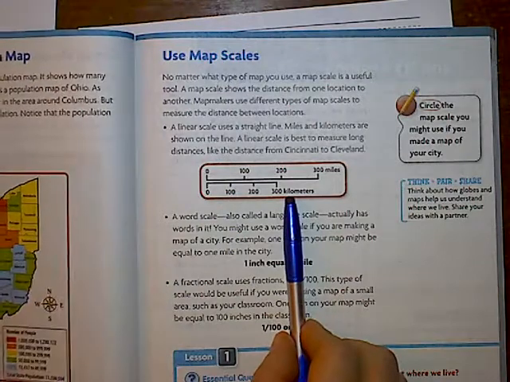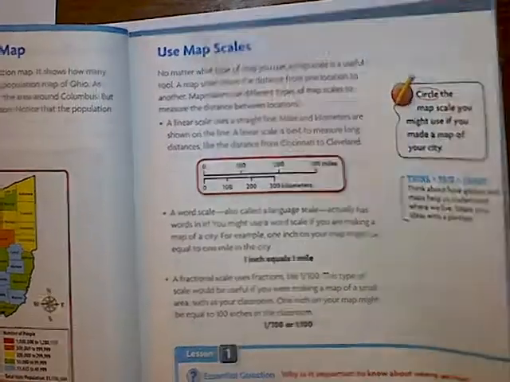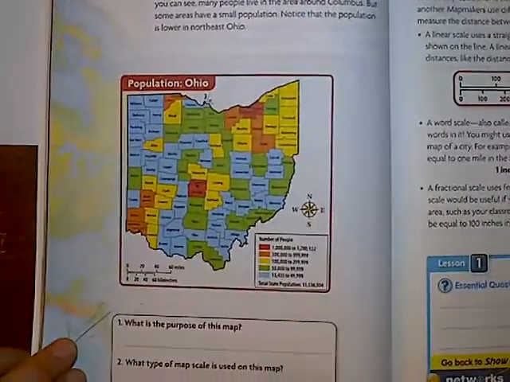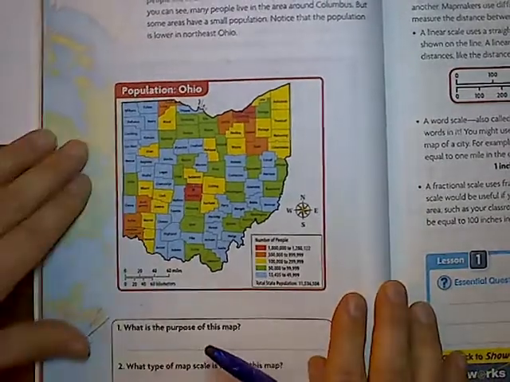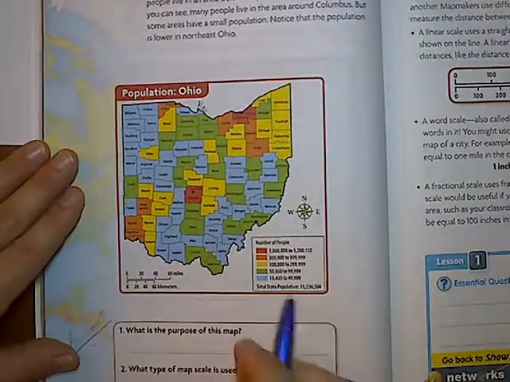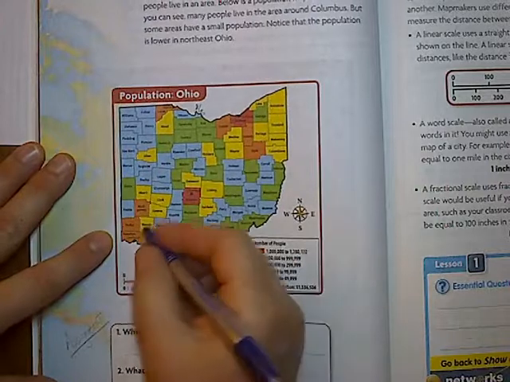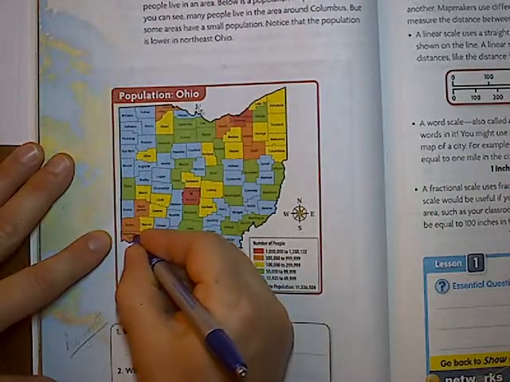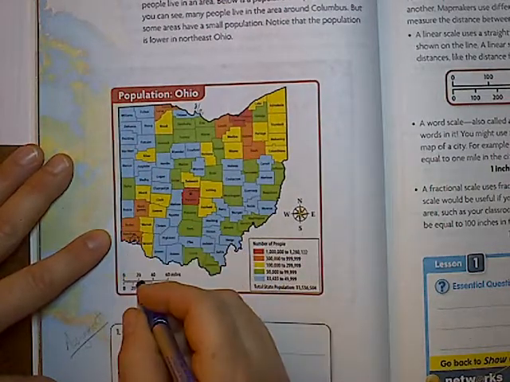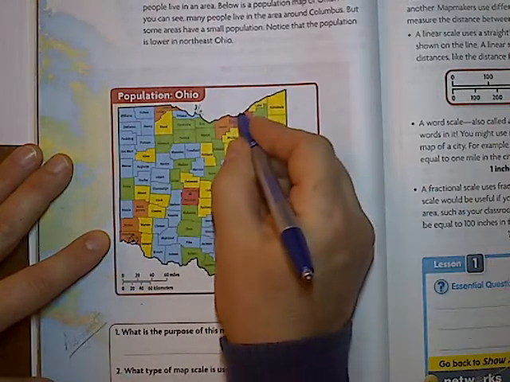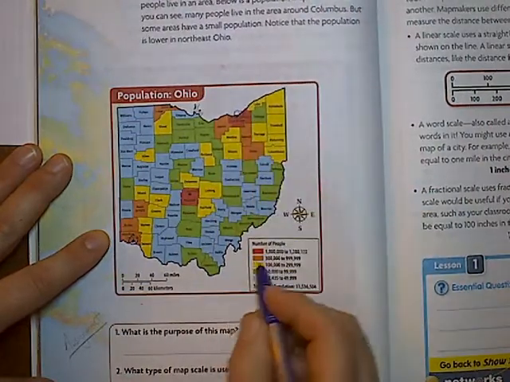All right. Now, if you look back at page 18, it mentioned two cities, Cincinnati and Cleveland. Here's Cincinnati down here. Here is Cleveland up there.